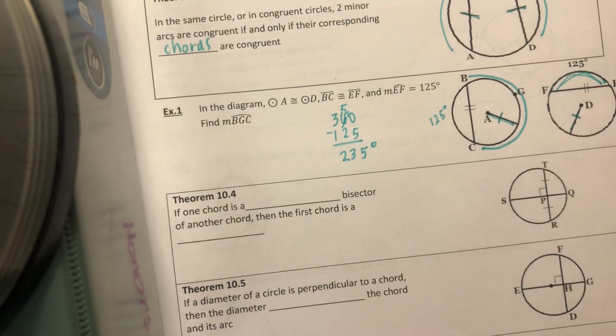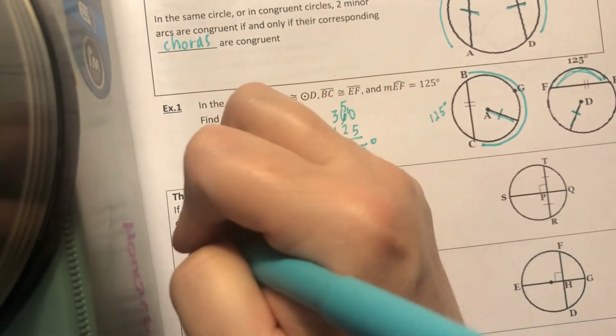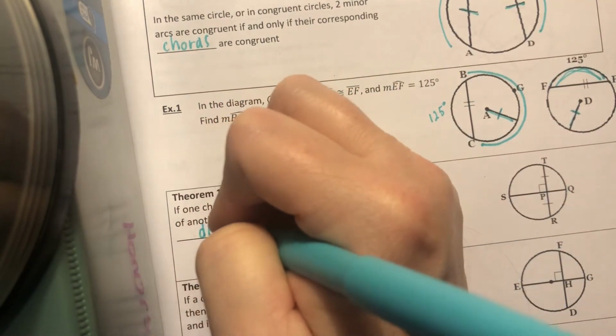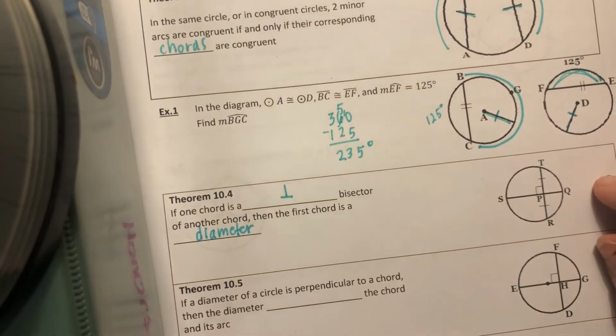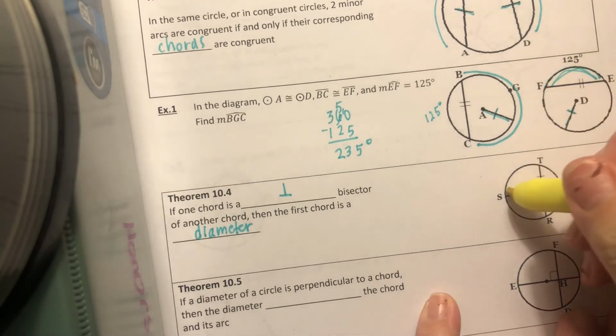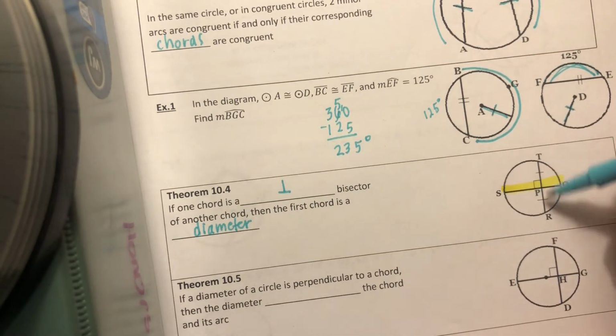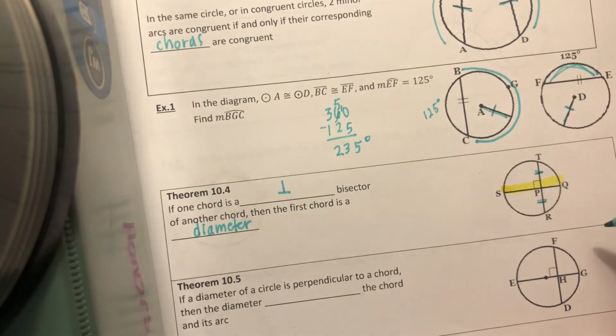All right, this next theorem says if one chord is a perpendicular bisector of another chord, then that first chord is a diameter. So that's where some people were messing this up just a tiny bit. You have to figure out which one's doing the bisecting. So this one would actually be doing the bisecting because you can see the two congruent pieces here.